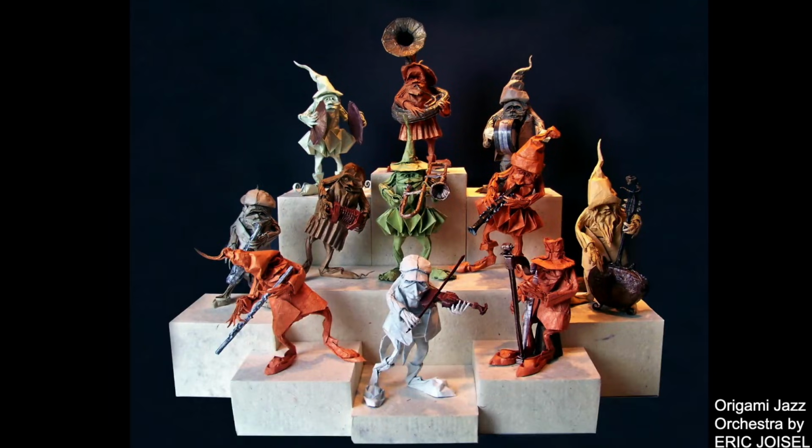Specifically, we like origami. Folding origami is an art. The process can be very complex, but the result is beautiful. This is one of my favorite origami art pieces, folded by Eric. You are looking at 11 musicians and 11 instruments, and the total number of papers he was using was 11 plus 11, 22.